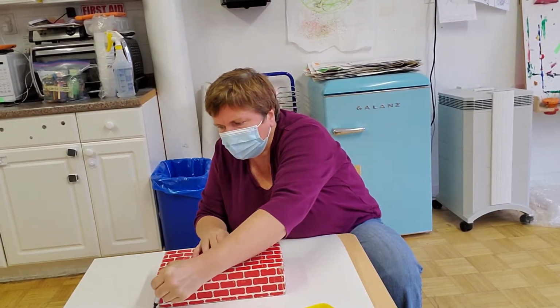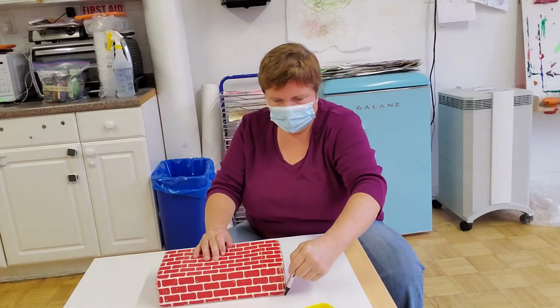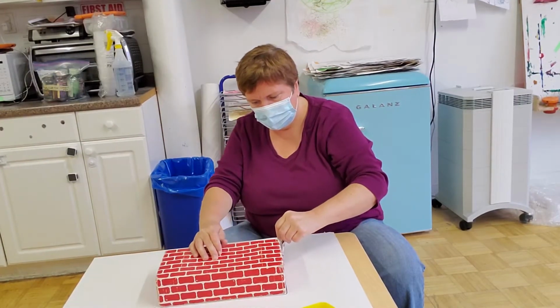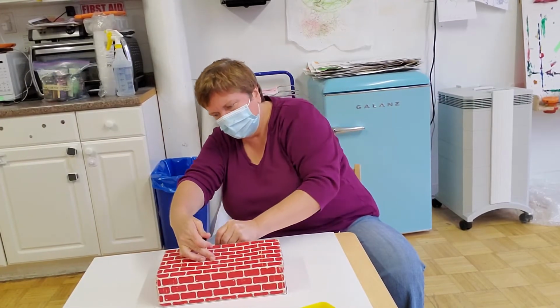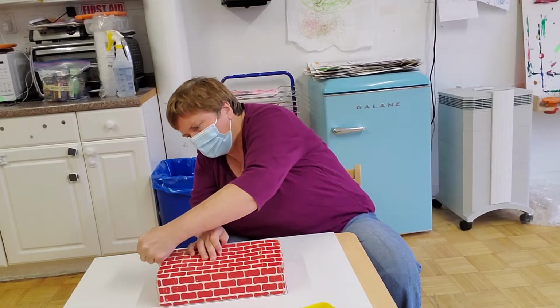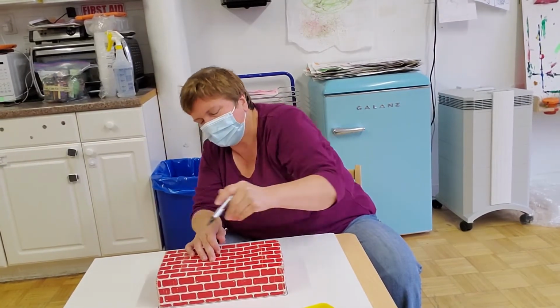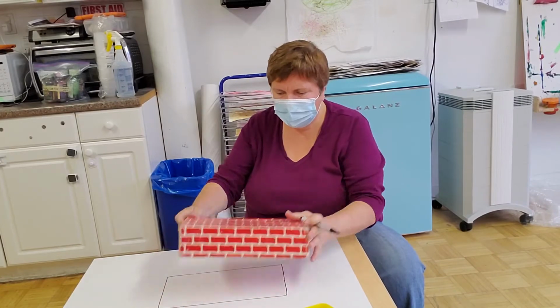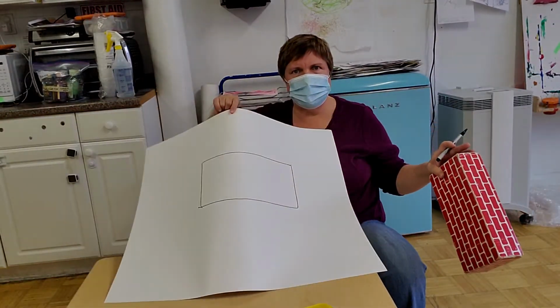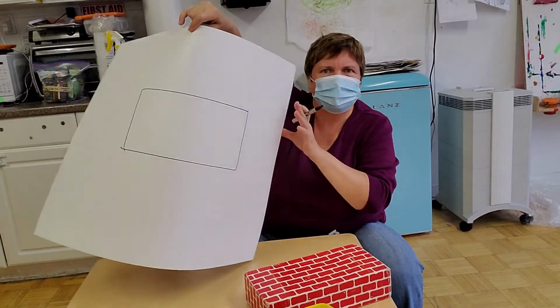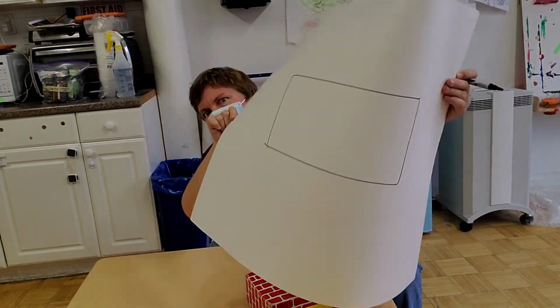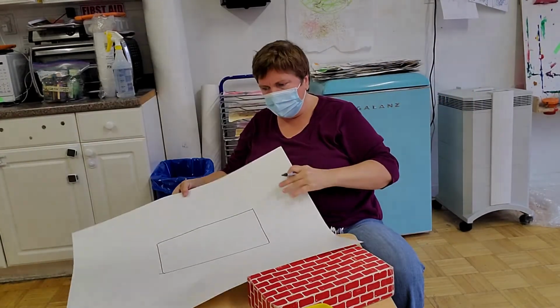So, what kinds of shapes will you have for your dinner setting? For your family party? Well, I have a rectangle table. Do you see the rectangle table? Now, how many people will be at my dinner table?